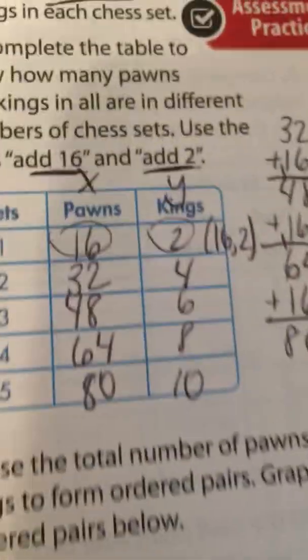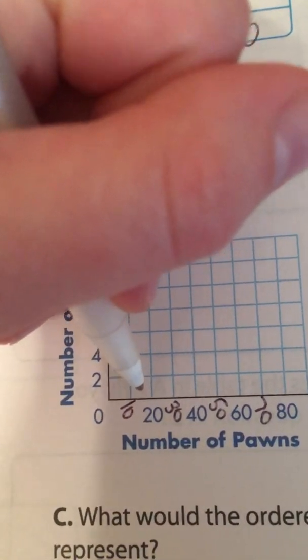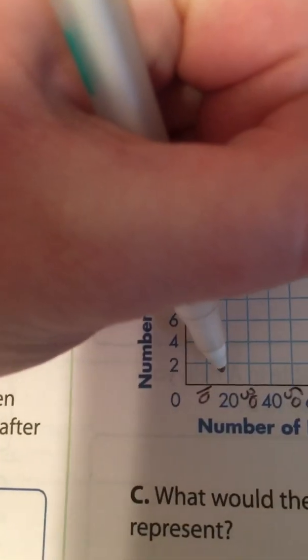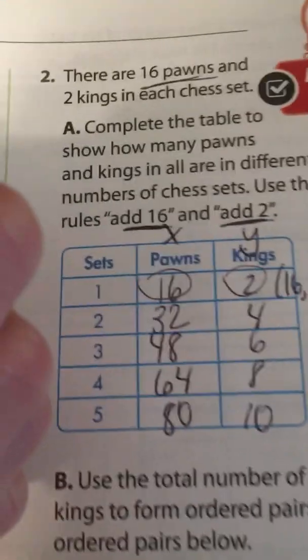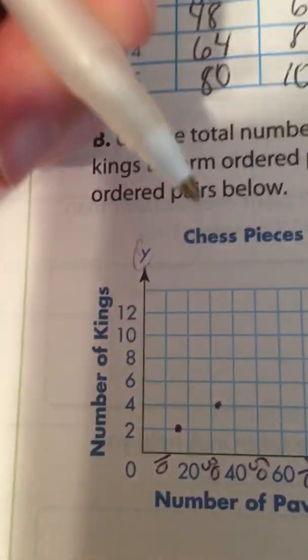So my first point is 16, 2. So I'm going to go over to about 16, and then I'm going to go up to 2 right there. Okay. Next point, 32, 4. So I go over 32 and I go up 4, about there-ish.